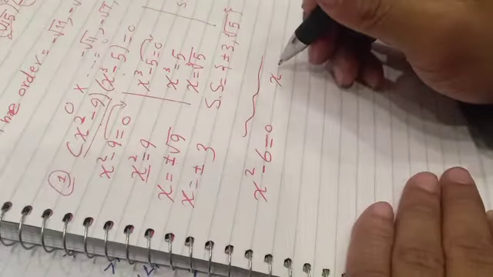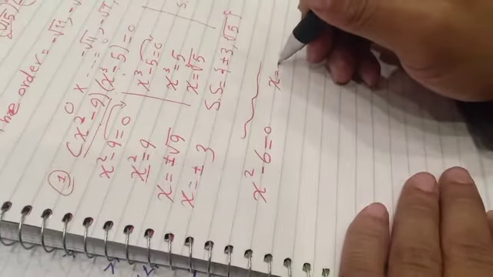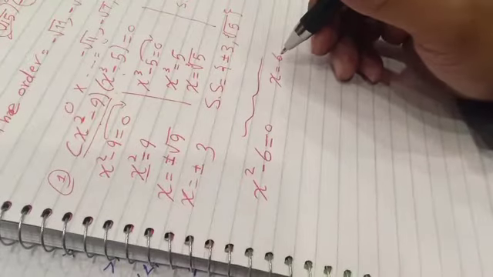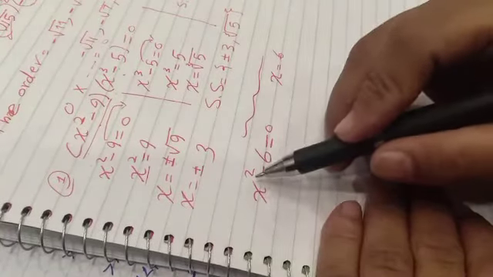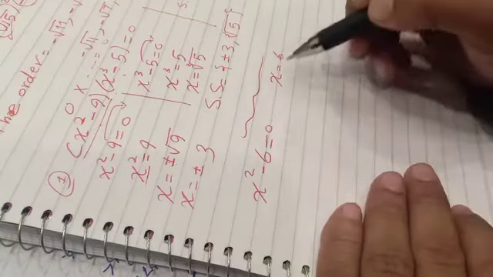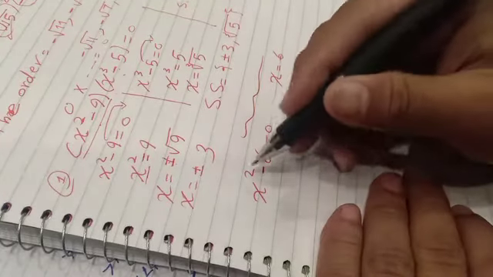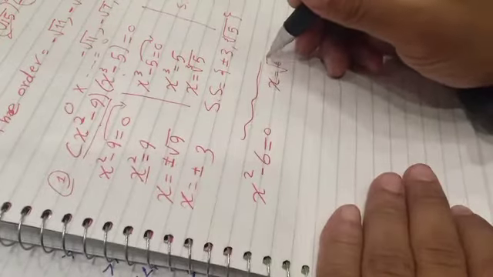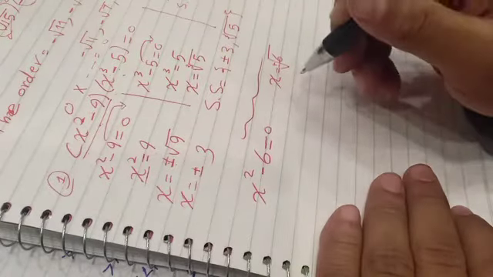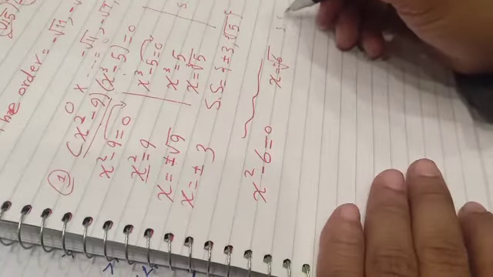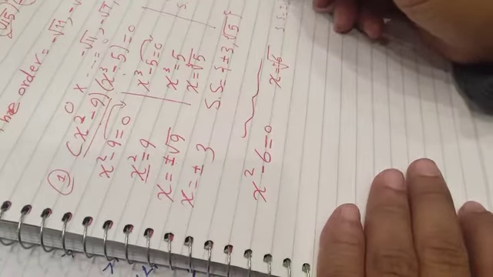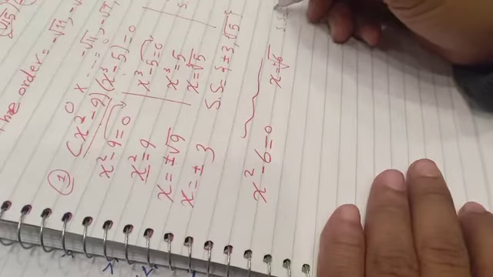Then x power of 2 equals 6, like this. Then x equals the positive or negative square root of number 6. Solution set equals what? Positive or negative root 6, like this.